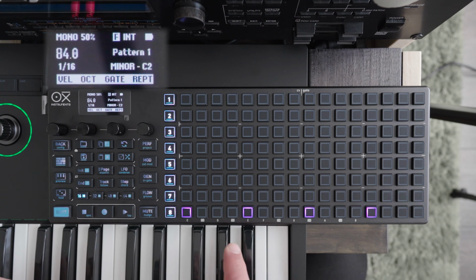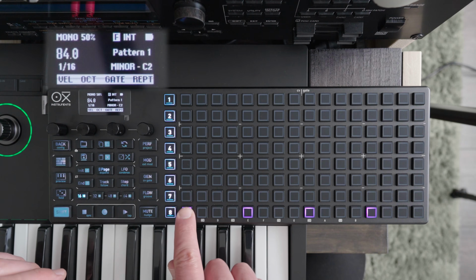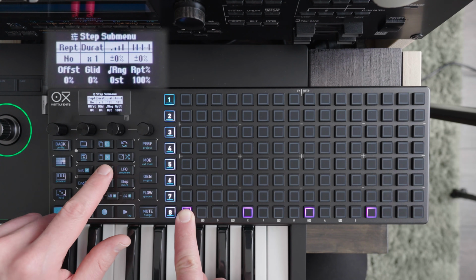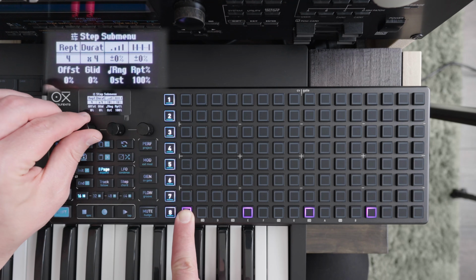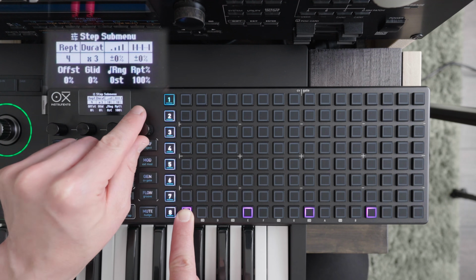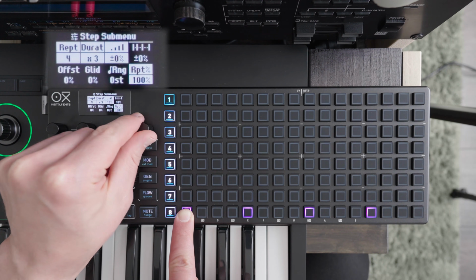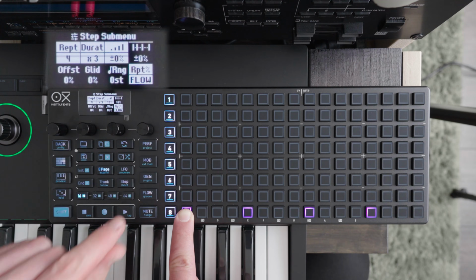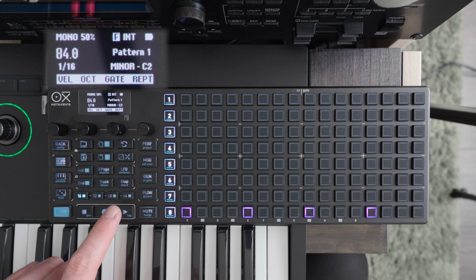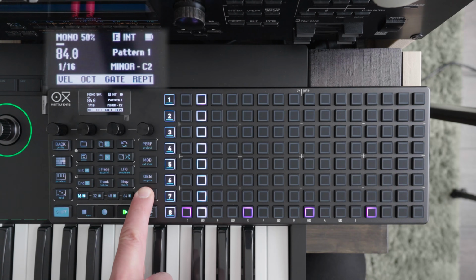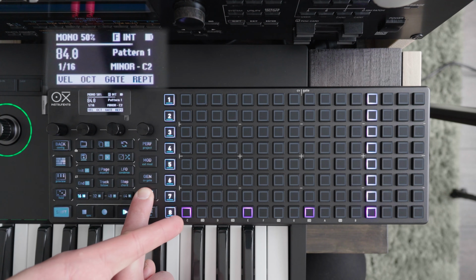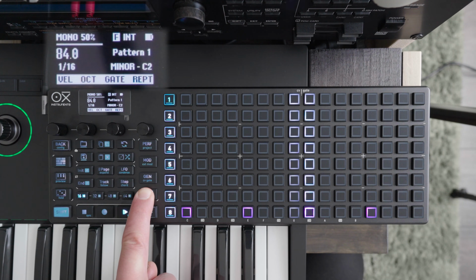Just 4 steps here. We'll add repetitions here, duration 3, and we'll set the repetition probability to flow. So now when I press play, nothing happens. Hold flow and it has the repetitions here.